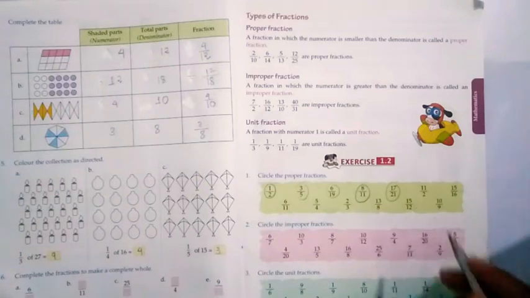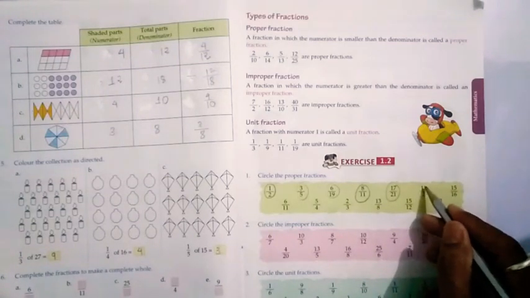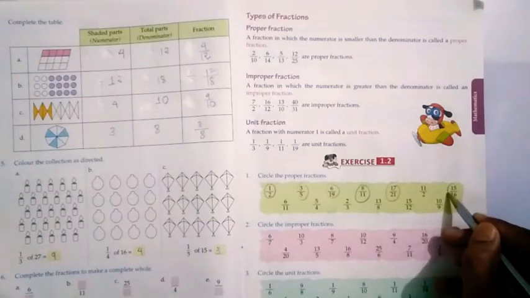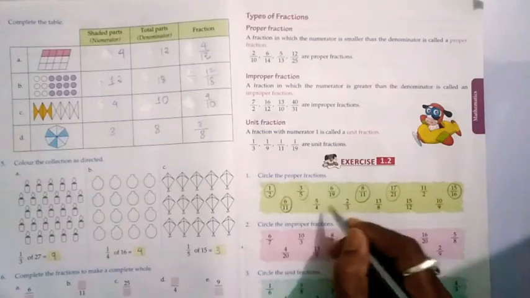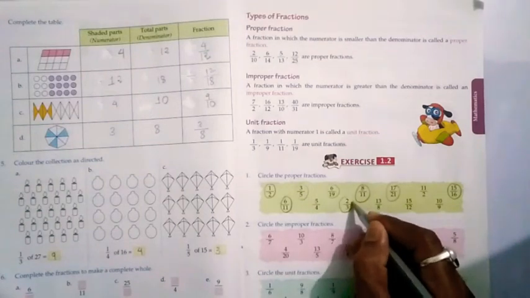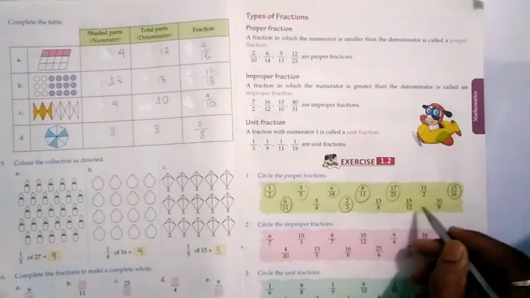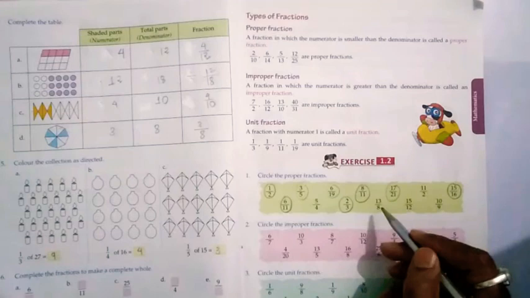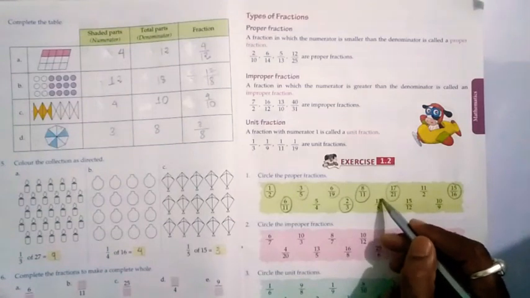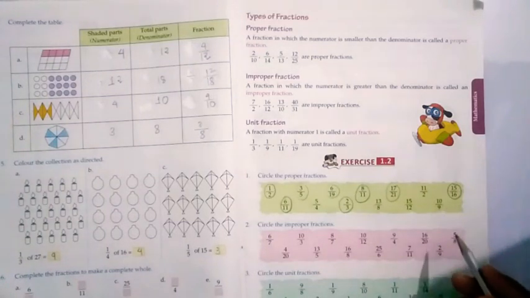11 by 2 is not a proper fraction because here the denominator is smaller than the numerator. 15 by 6 also is not proper. 6 by 11 and 2 by 3 are proper. 13 by 8 is not a proper fraction because the denominator is smaller than the numerator. 15 by 12 is also not a proper fraction. 10 by 9 is also not a proper fraction.